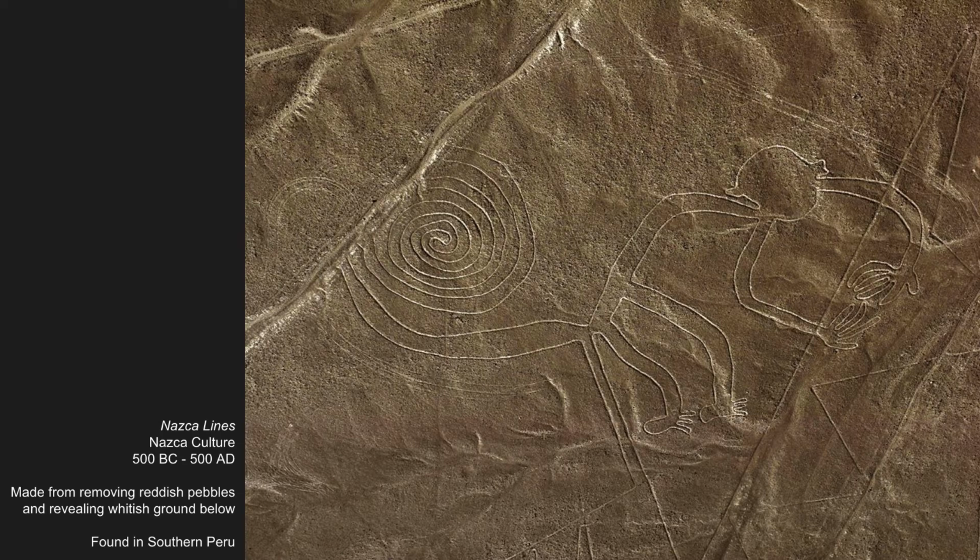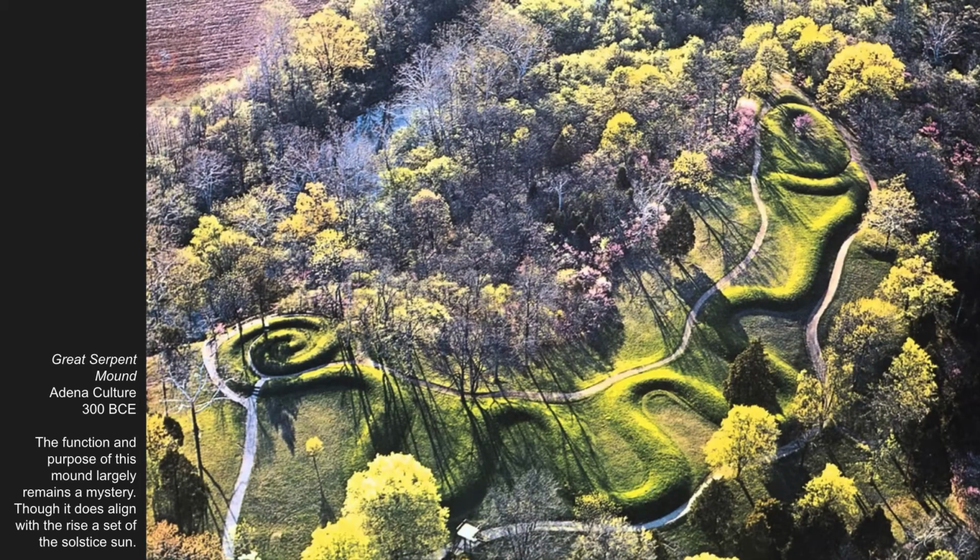So there are several of these in Peru. These are called the Nazca Lines. Definitely quirky and interesting and worth looking into. So this was made, I don't know, I guess either 500 years BC or 500 years AD. So that's a 1,000-year time span that we don't really know anything about. But they're there and they're very cool.